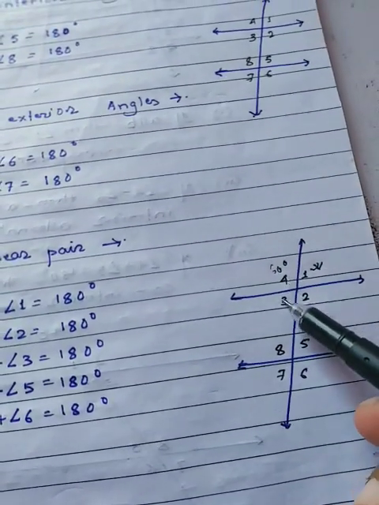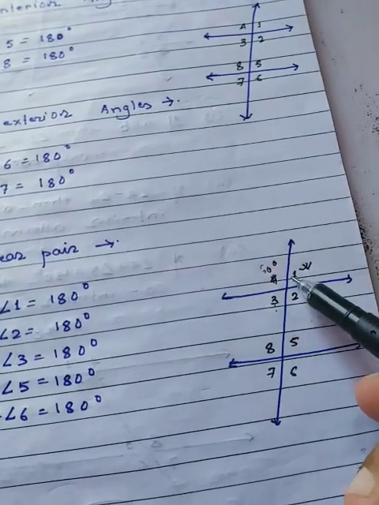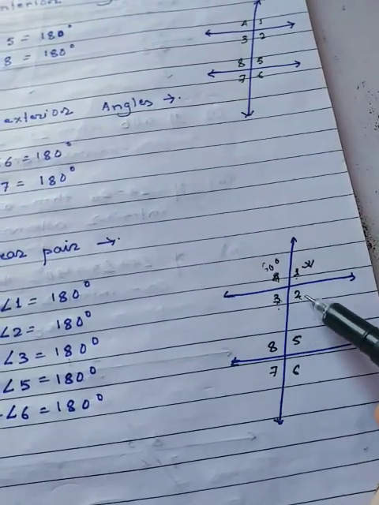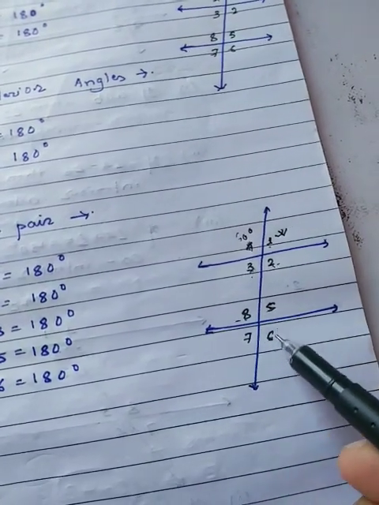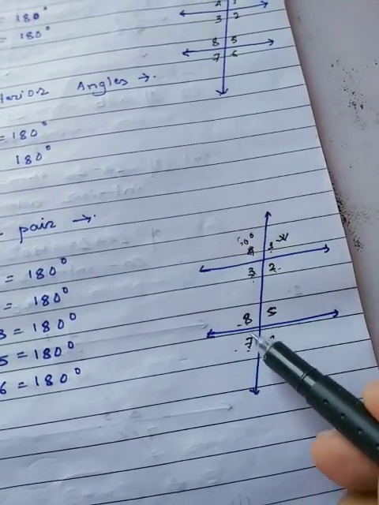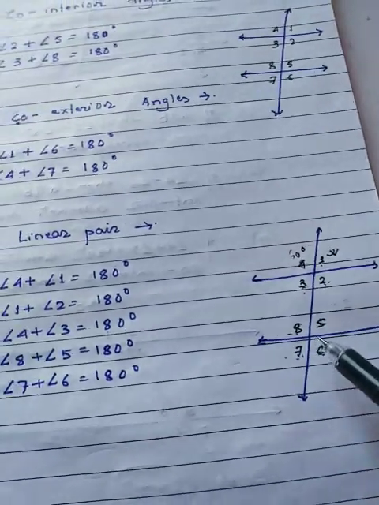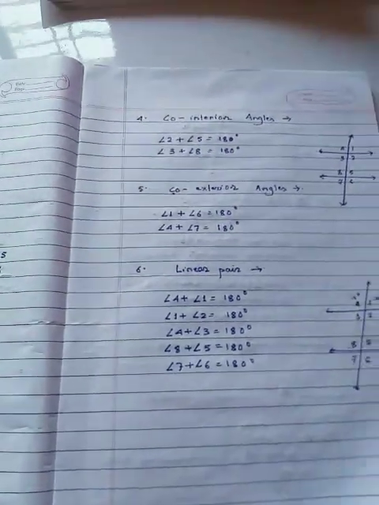Okay, so these are all linear pairs. 4 and 3, 1 and 4, 1 and 2, 3 and 2, these are all linear. Similarly 8 and 5, 5 and 6, 7 and 6 and 7 and 8, these are all linear pairs. Okay, so let's start with exercise 5.2.